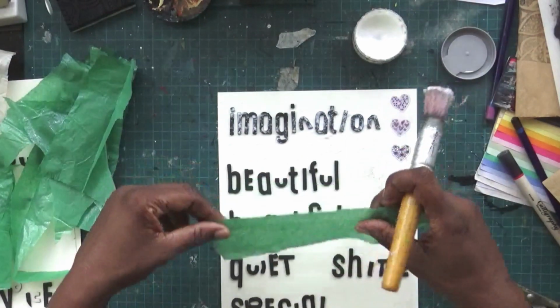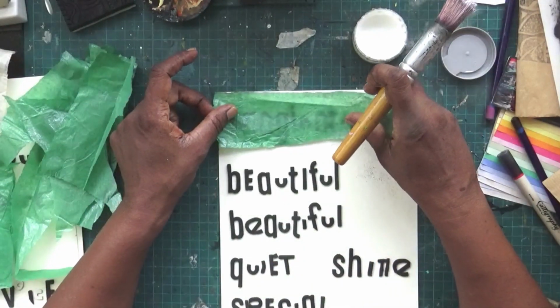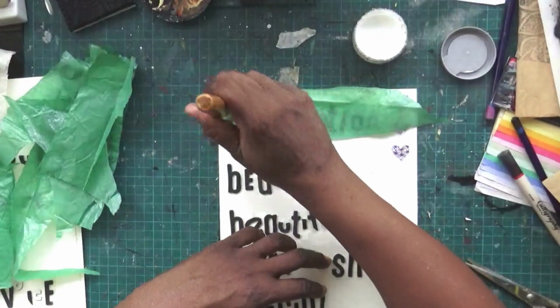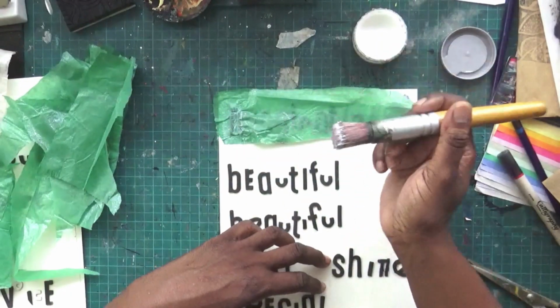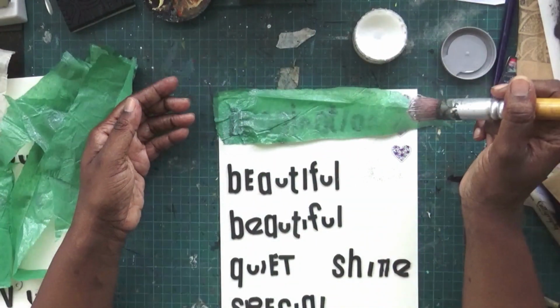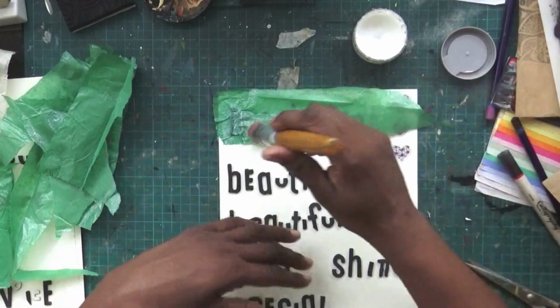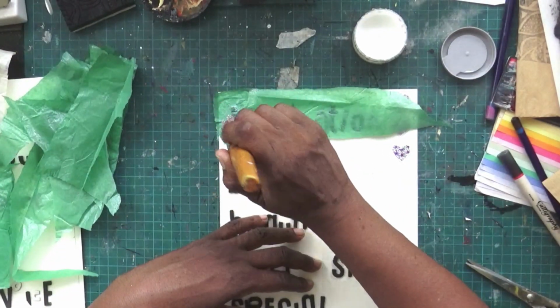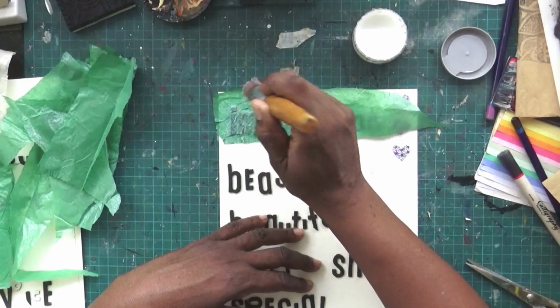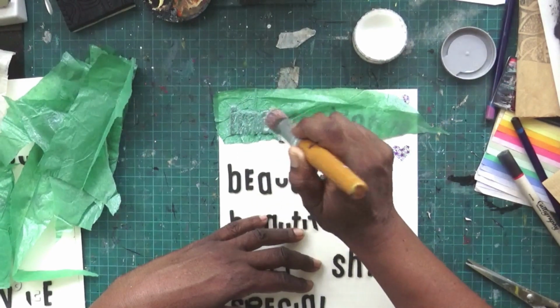And then all you're going to do is put your tissue paper over the top and dab it down. The reason why you do it in strips is that you want the paper to go in between the letters and define the letters.